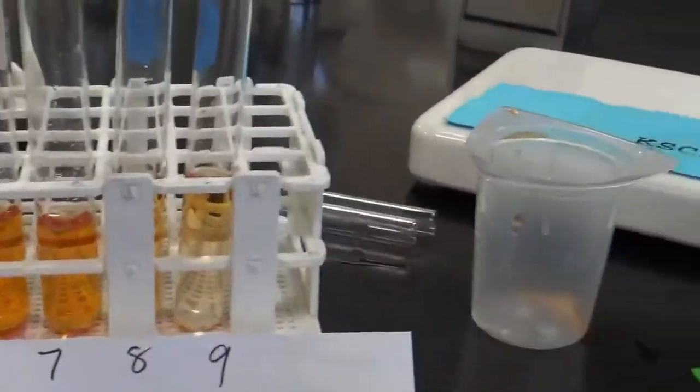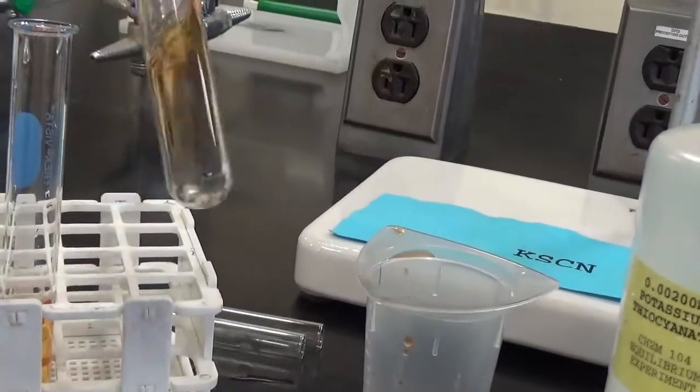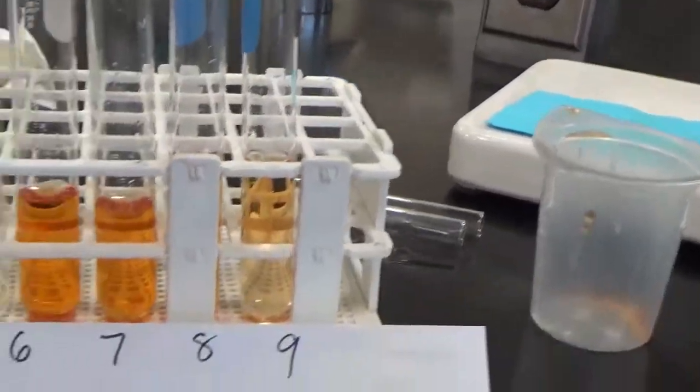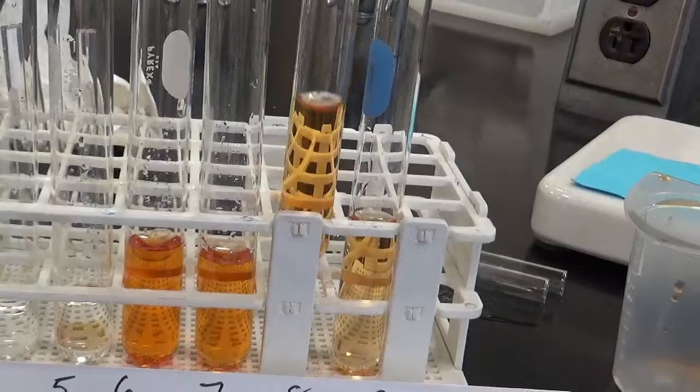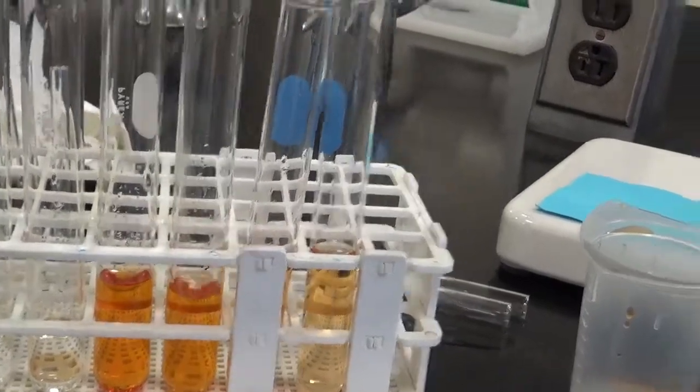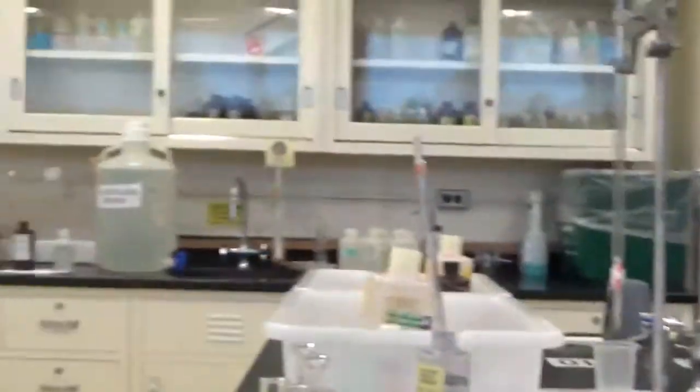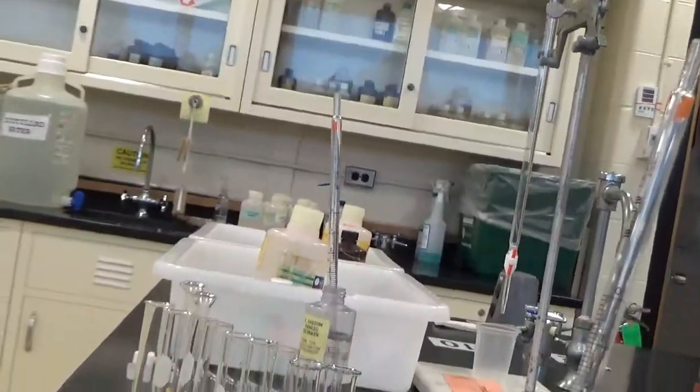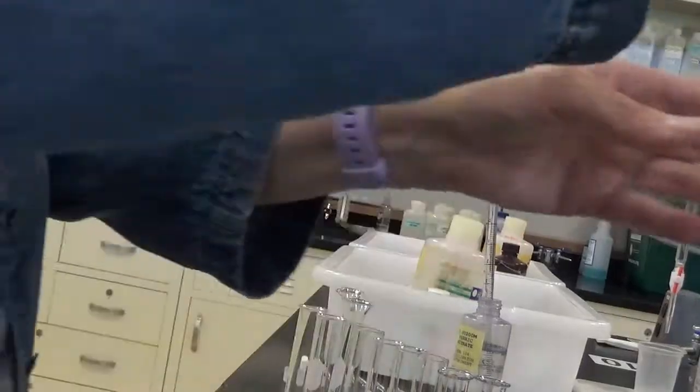So this was the first one. It's pretty light. I have to mix it up. The second one you can't see because it's behind there, but they're getting successively darker. It's an important observation. Now I've got to put 5 milliliters in the next solution, which is solution 5.